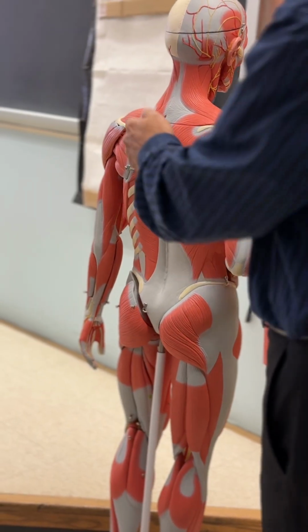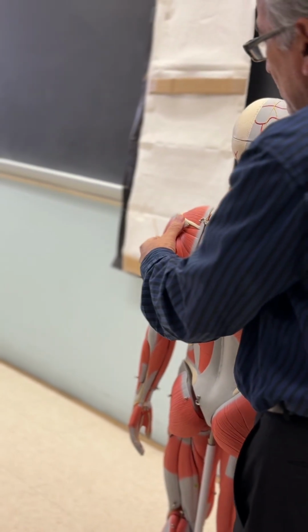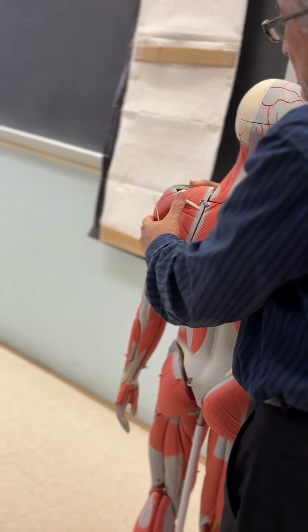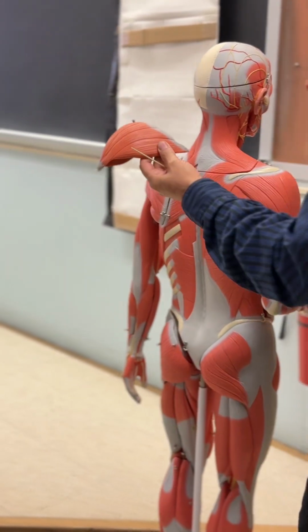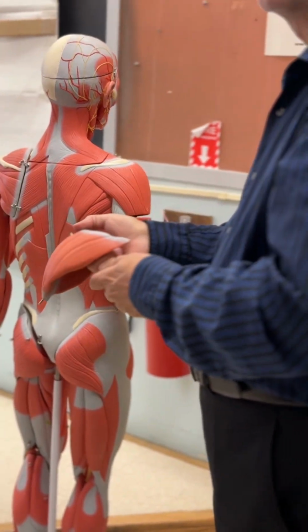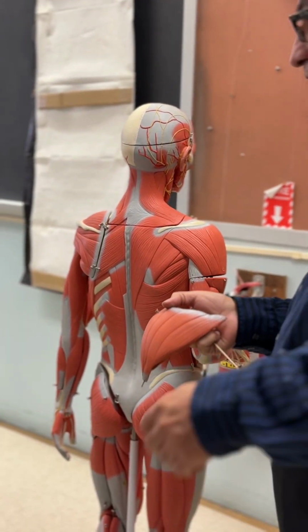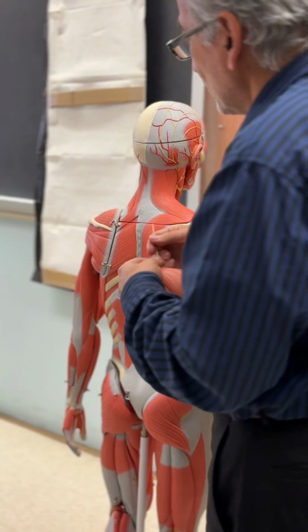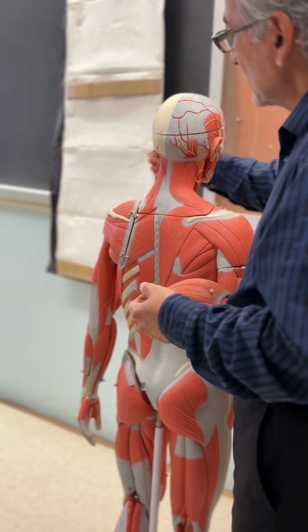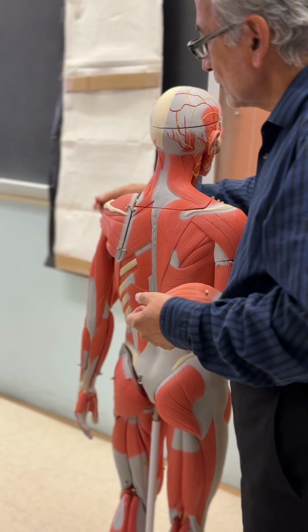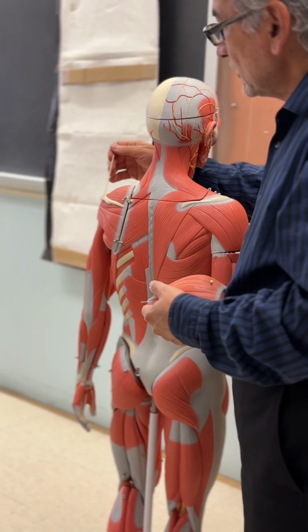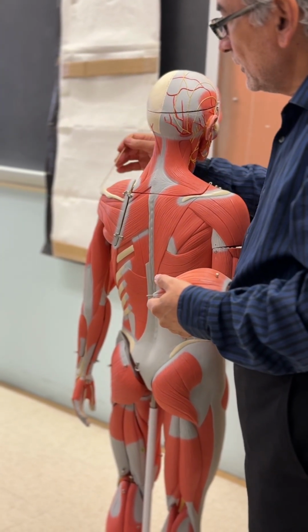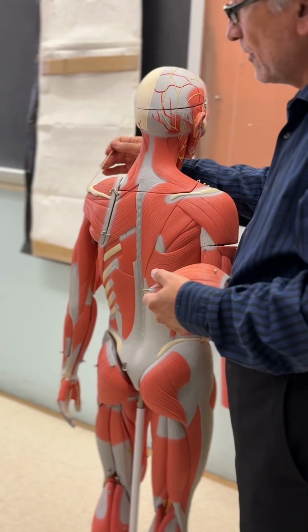So for the shoulder area, you're familiar with this muscle. What's the name of this? Function of that? Abduction. Abduction. So we have a couple of muscles which extend from this part to the humerus. This is the posterior part of the scapula, and this is the spinous process of the scapula.